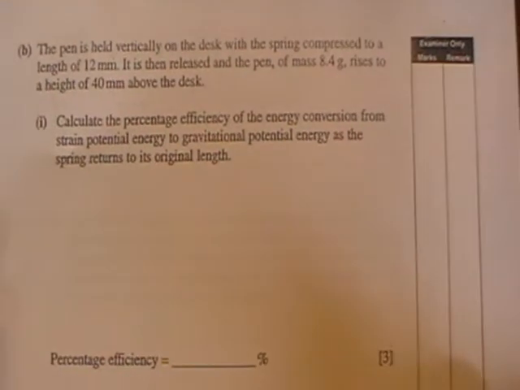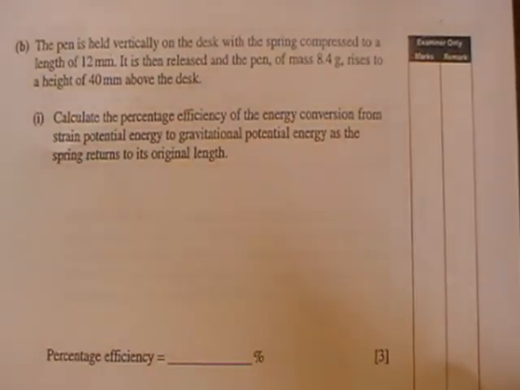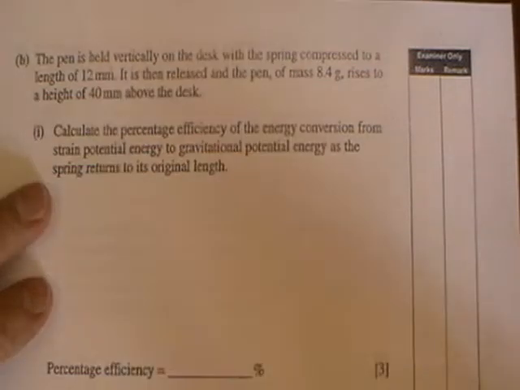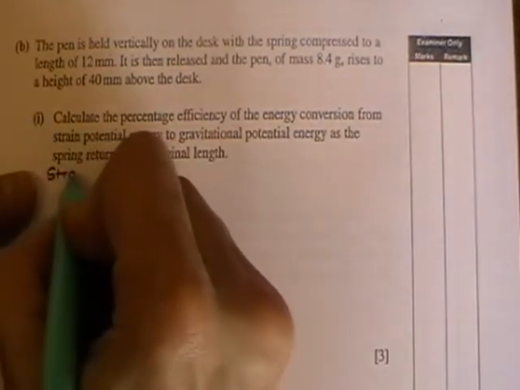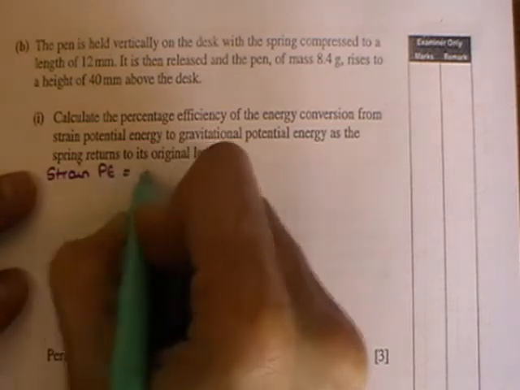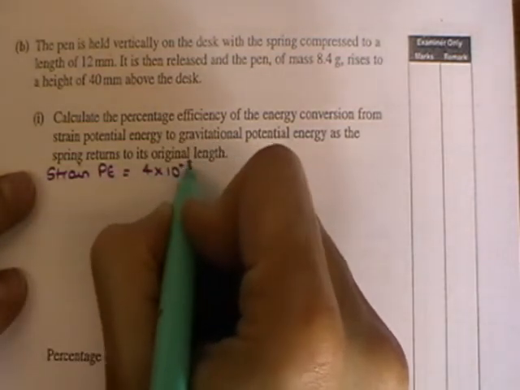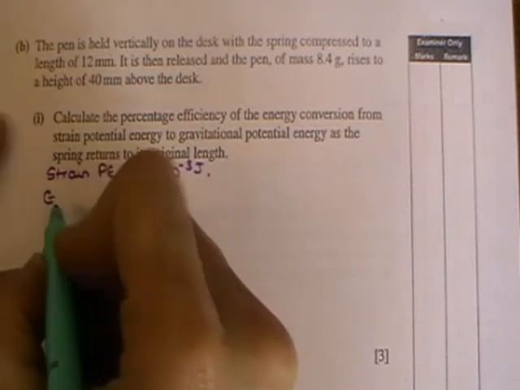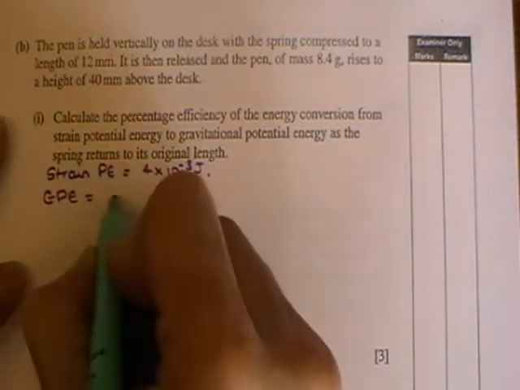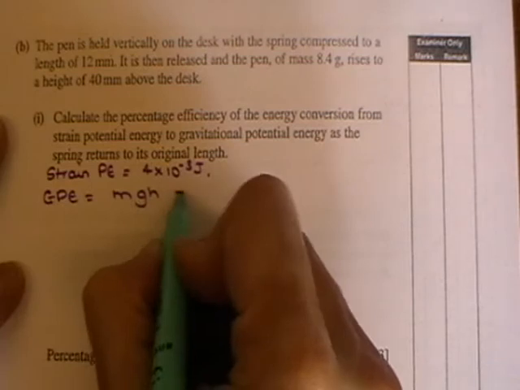The pen is held vertically on the desk with the spring compressed to a length of 12 millimeters. It is then released, and the pen of mass 8.4 grams rises to a height of 40 millimeters above the desk. Calculate the percentage efficiency of the energy conversion from strain potential energy to gravitational potential energy as the spring returns to its original length. So we know that the strain potential energy we've calculated from the last question is 4 by 10 to the minus 3 joules. We need to calculate the gravitational potential energy, which is of course mgh.